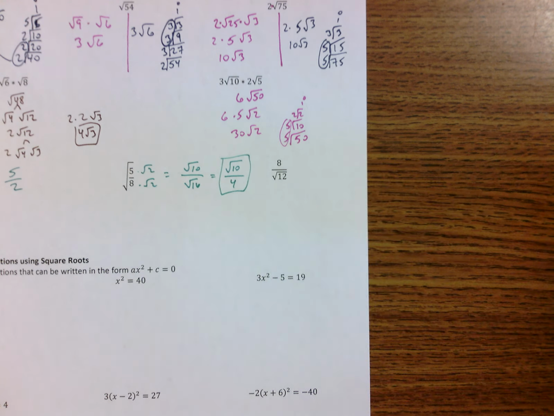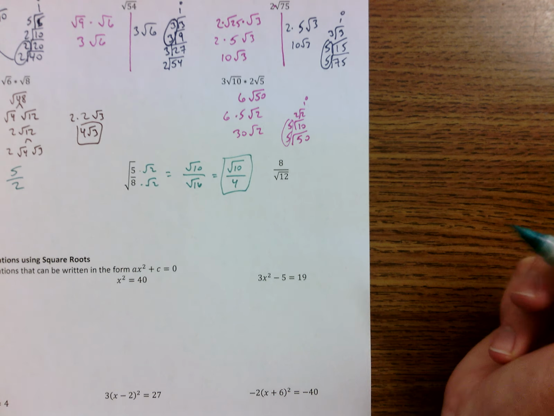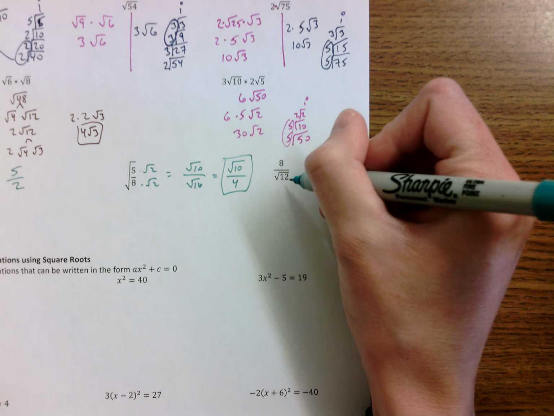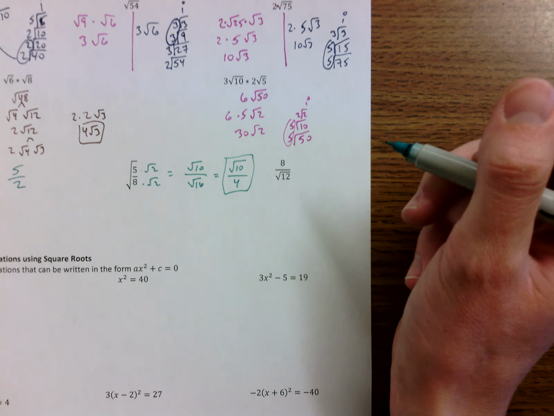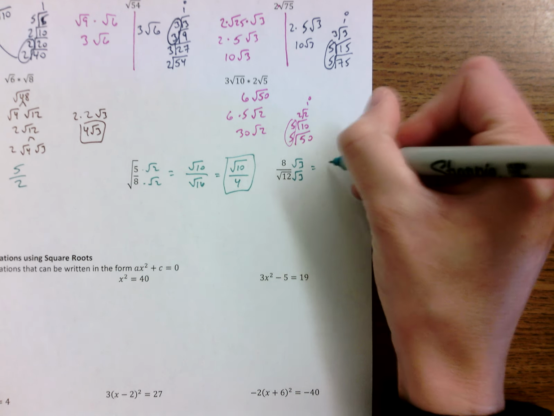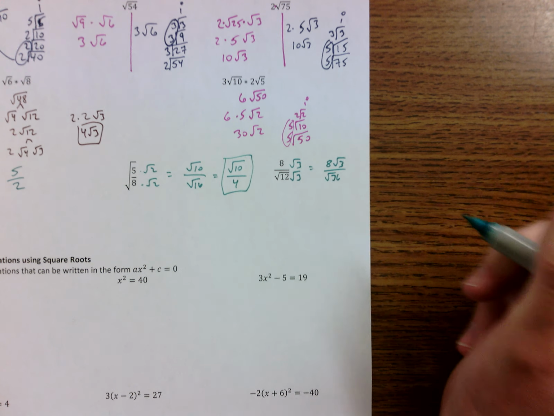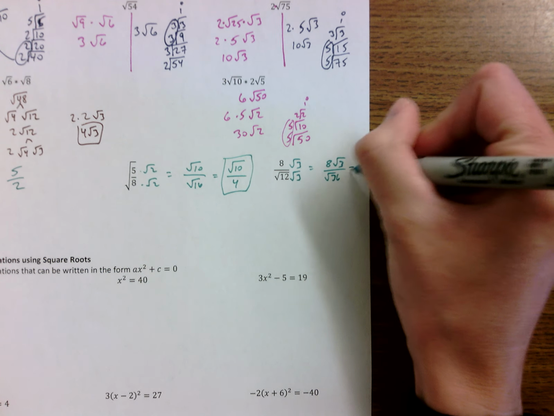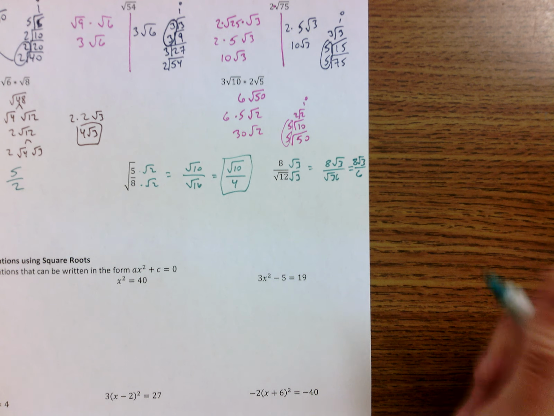Okay, so then same thing over here on this guy. I want to make this into something that's a perfect square. Well, what can I easily multiply 12 by to get to a perfect square? 3. That'll get me to 36, right? So I'm going to multiply top and bottom by root 3. So that'll give me 8 root 3 over root 36. And then I know the square root of 36 is 6. So it's 8 root 3 over 6.